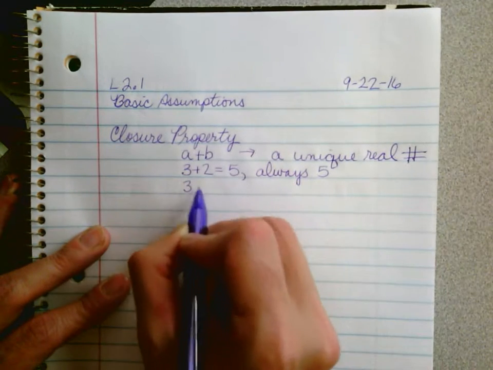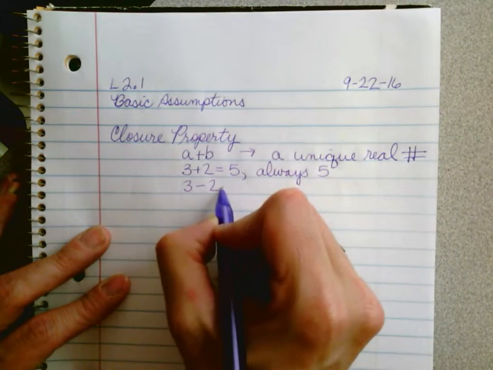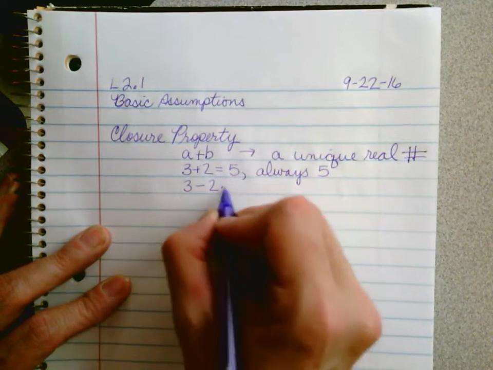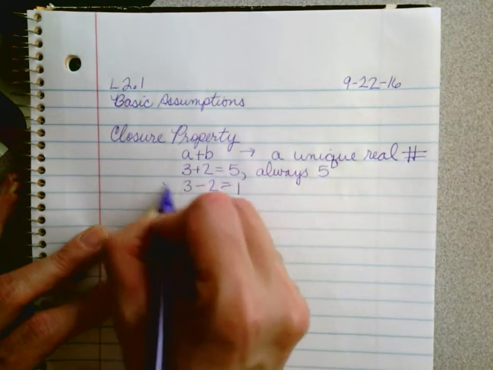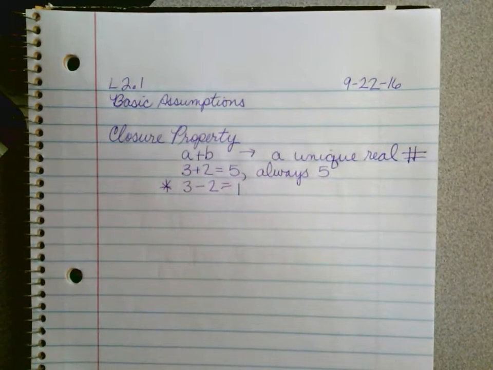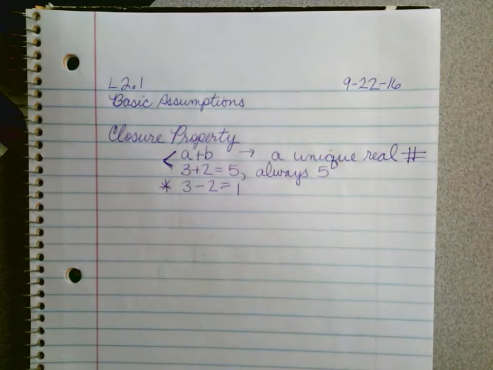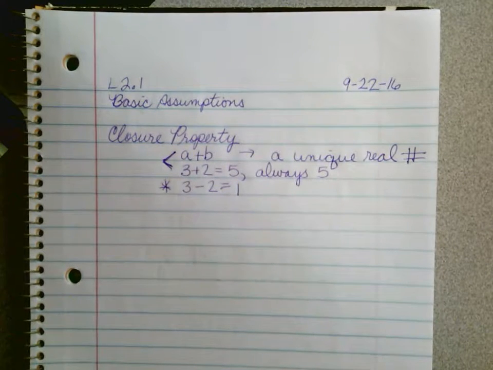Or 3 minus 2. The result is 1. They don't have that in there, but you can think of that as case closed. I always think of this as case closed. There is no other answer to these questions.